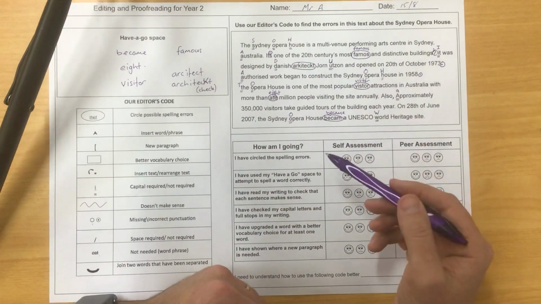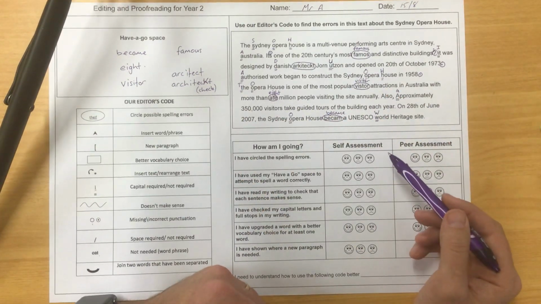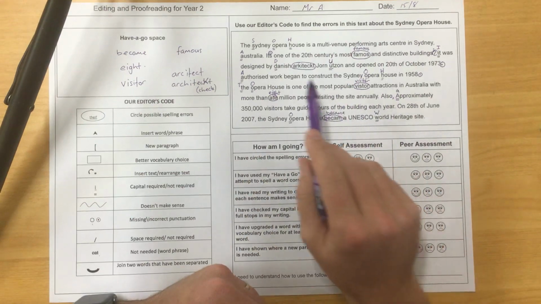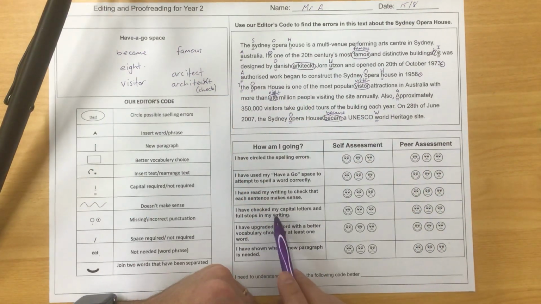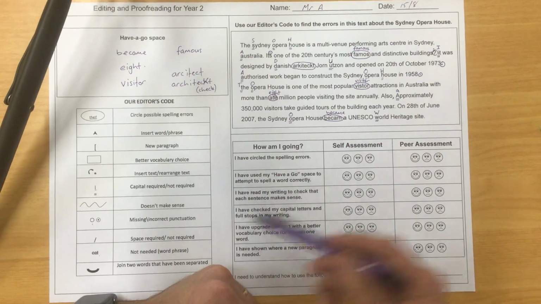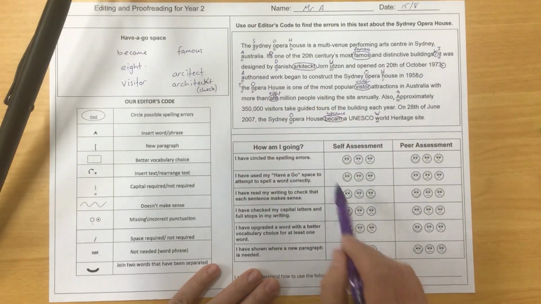You might have seen me do that a couple of times already as I was going through, but I'm going to go from the top and just read it to myself again, just to make sure it's all done the right thing. I know as part of my success criteria down here, it says I have read my writing to check that each sentence makes sense. So I'll do that now, so I can give that a smiley face.